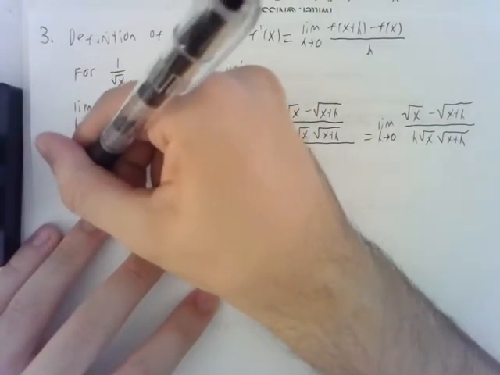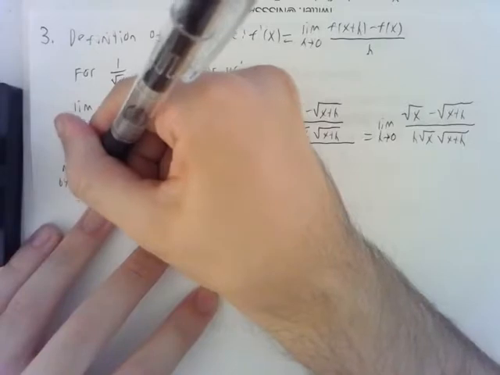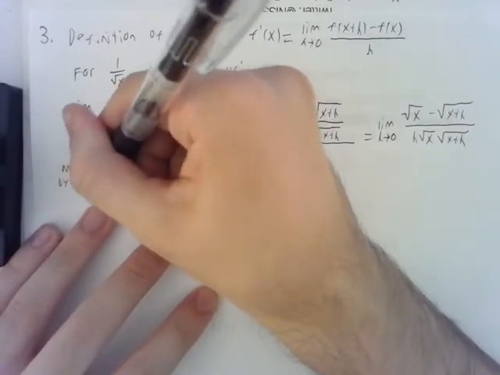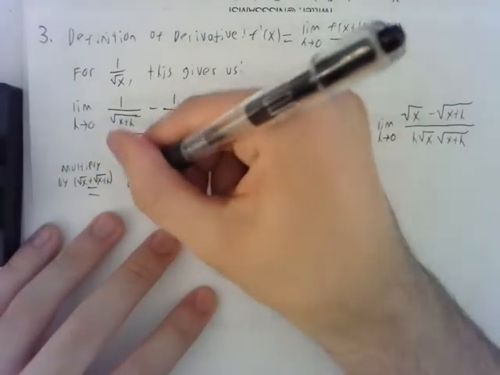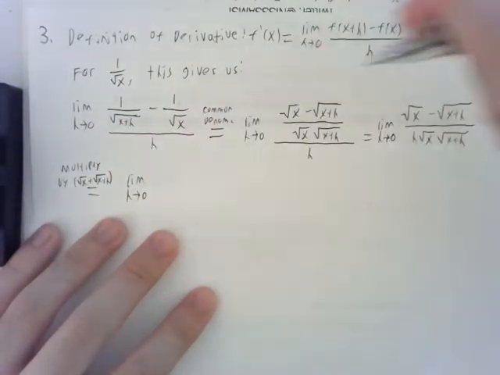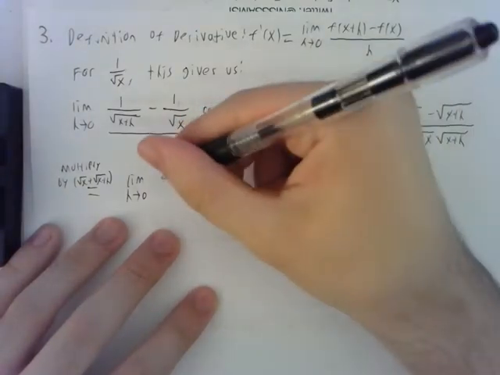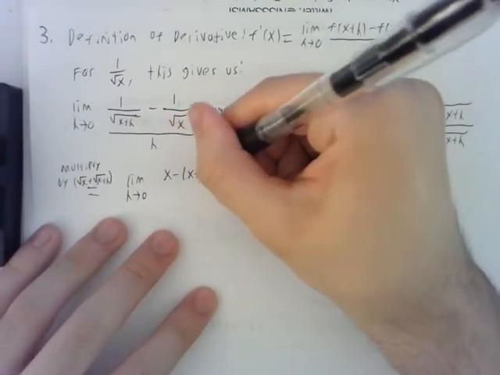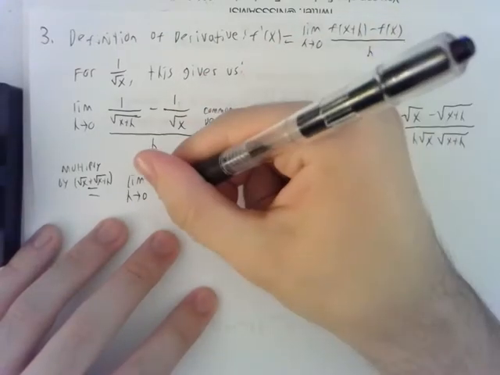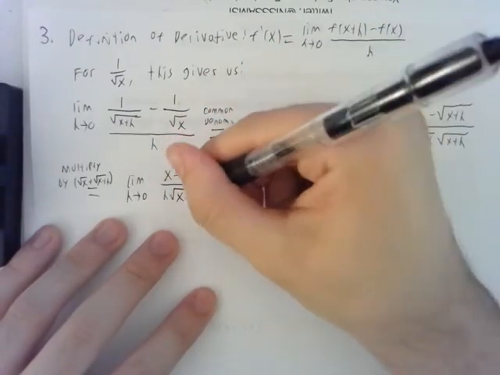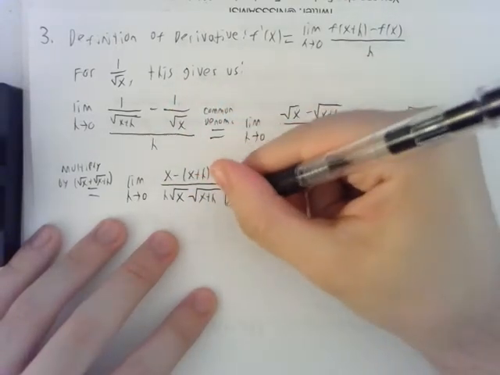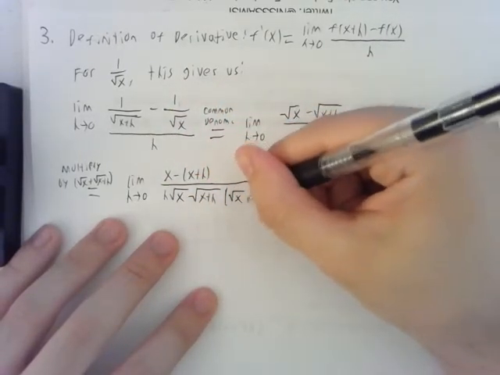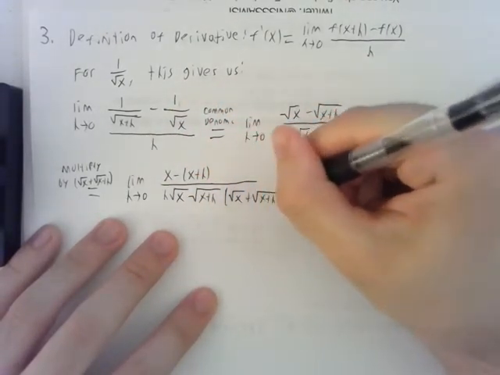When we do that, we get the limit as h goes to 0 of x minus (x plus h), over h times square root of x times square root of x plus h, times the thing we multiplied by.